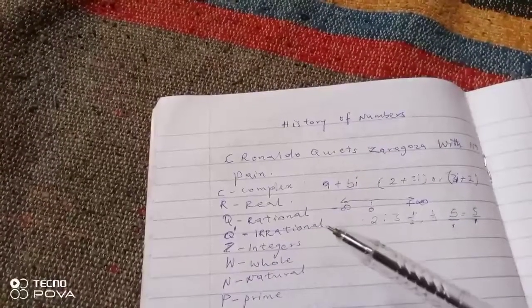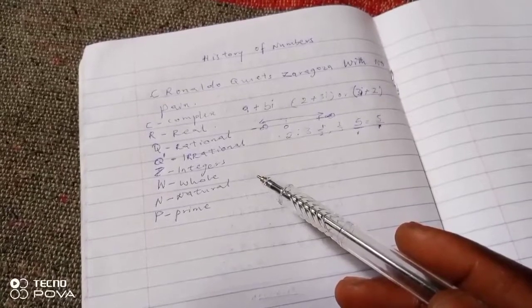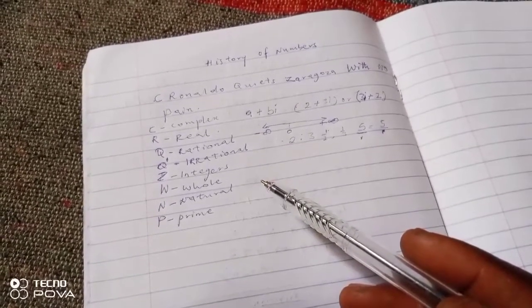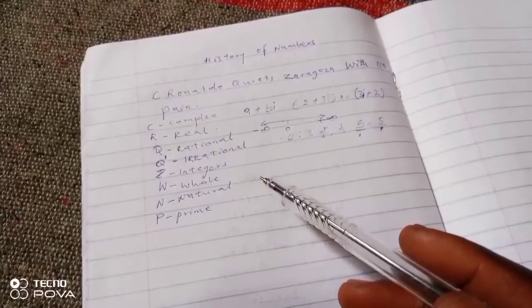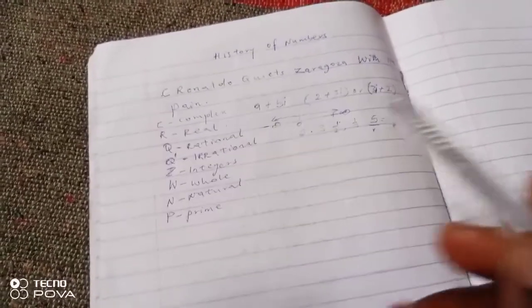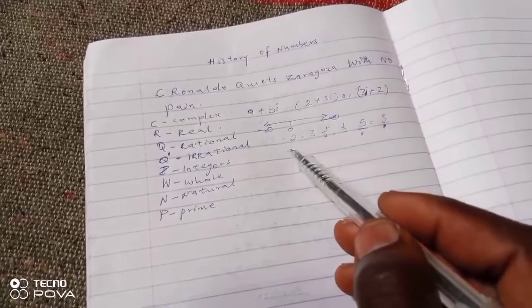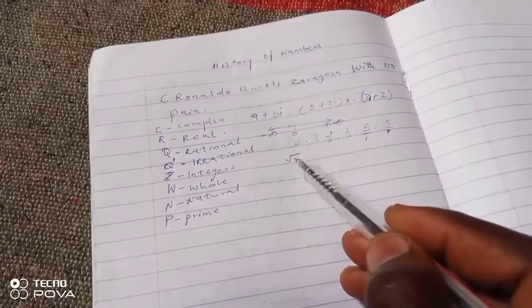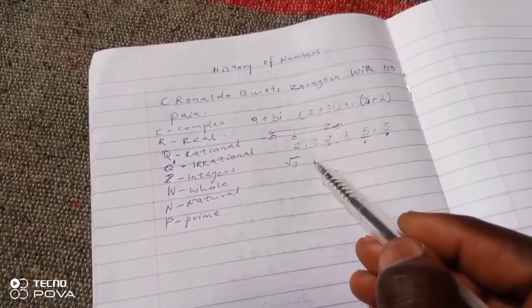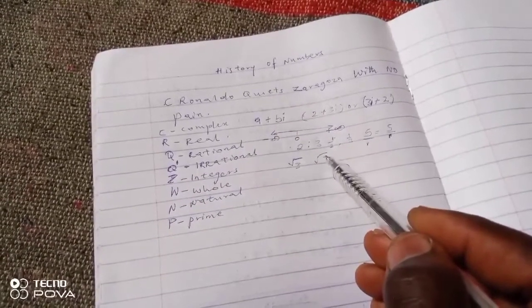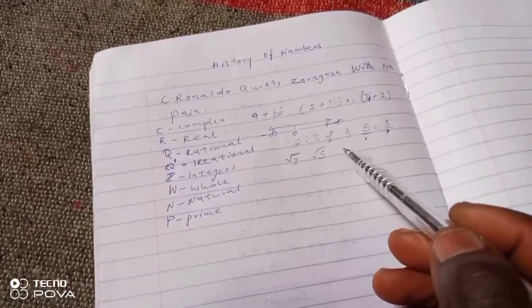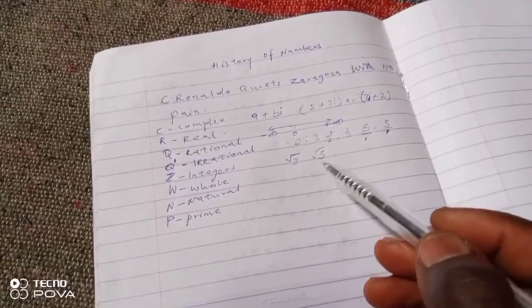Then irrational numbers. Examples of irrational numbers are surds. They are numbers that are a standard number. They are defined. So what do we mean? Surds, something like root 3. You know what is a surd now in mathematics? Root 3, root 5. All these square roots that cannot be a perfect square, they are surds.